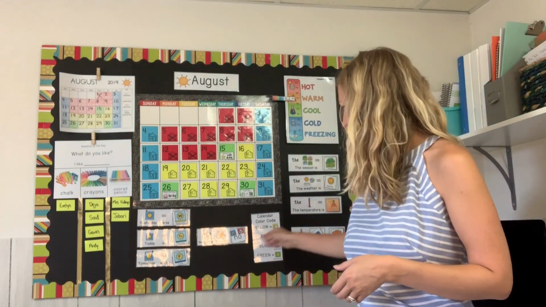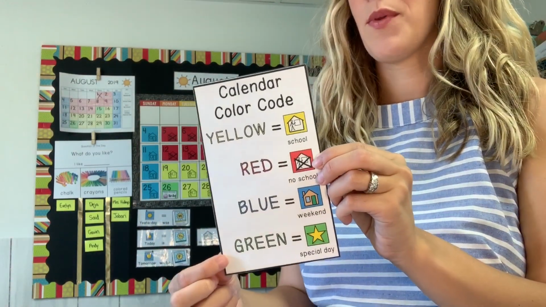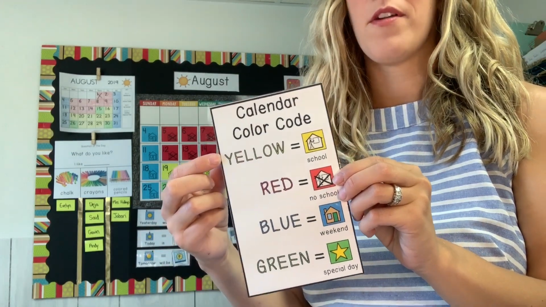So what we started doing, because a lot of my students were visual learners, was to color code our calendar. So we came up with this calendar color code, and really what we did was we went through the days and we picked one of 4 different colors.